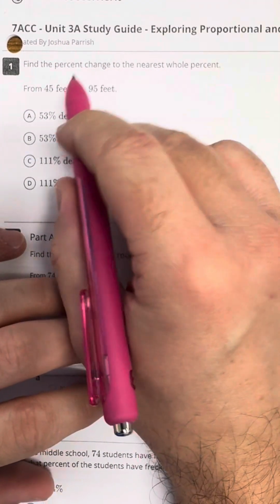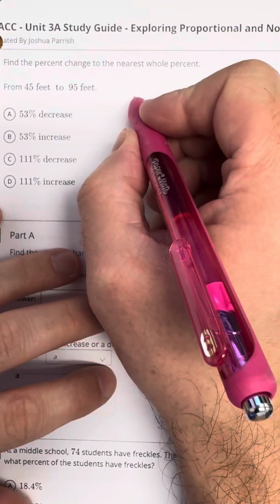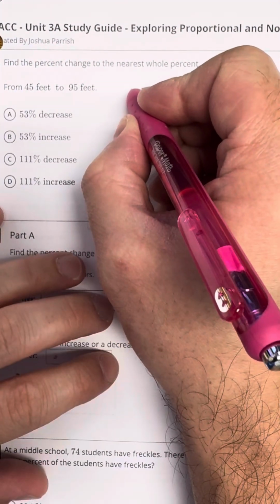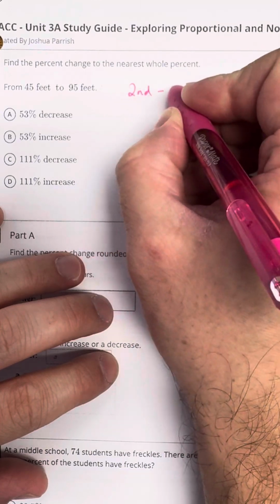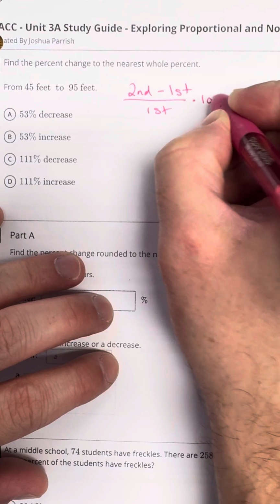Let's do it. Find the percent change to the nearest whole percent. Okay, well I'm going to use the formula for this one. So the formula for this is our percent change formula, which is the second number minus the first number divided by the first number times 100. All right, so let's go ahead and do that.